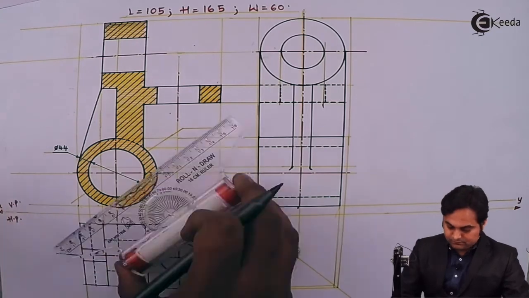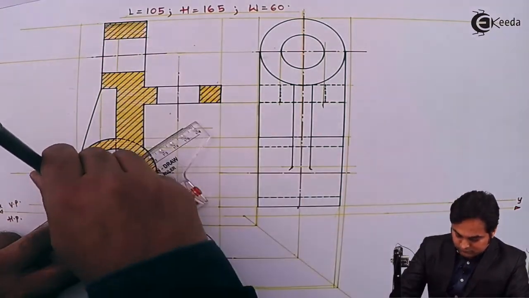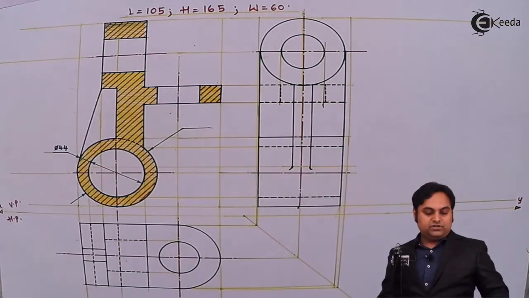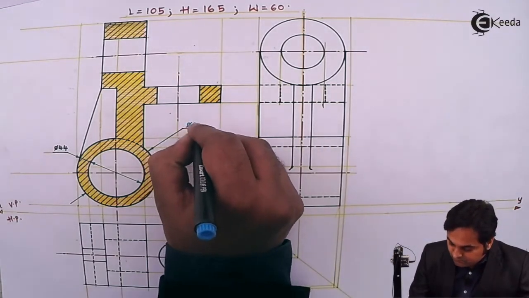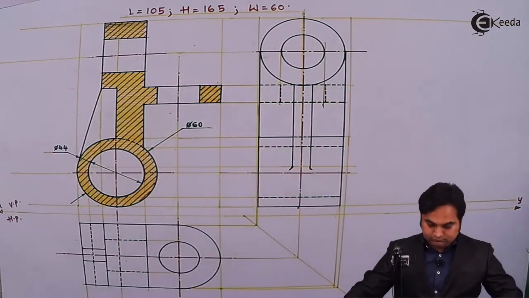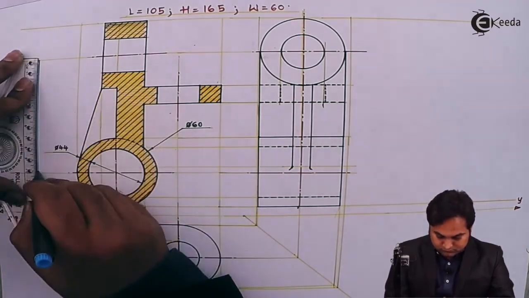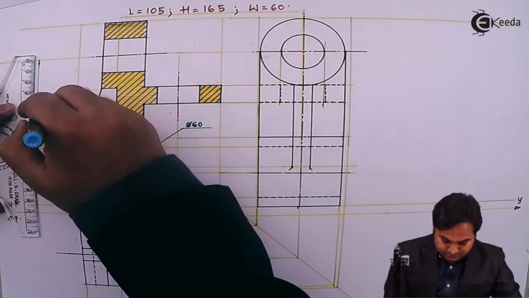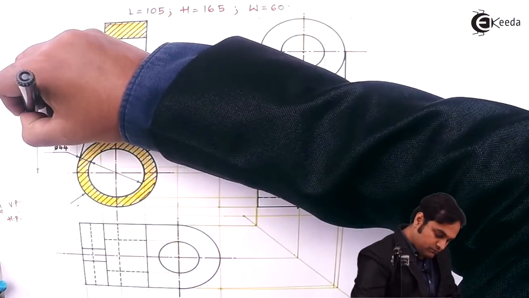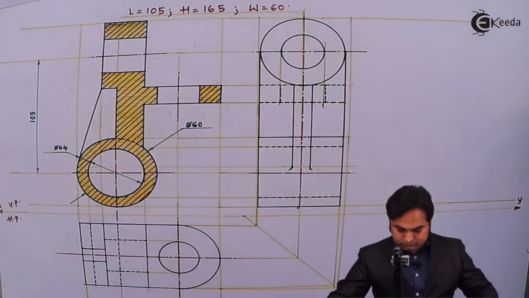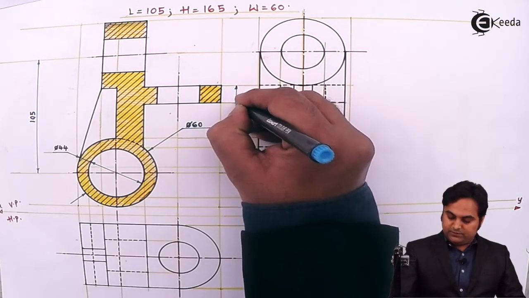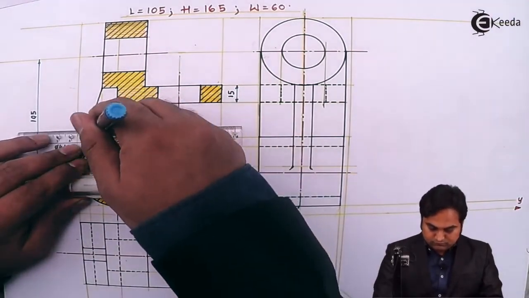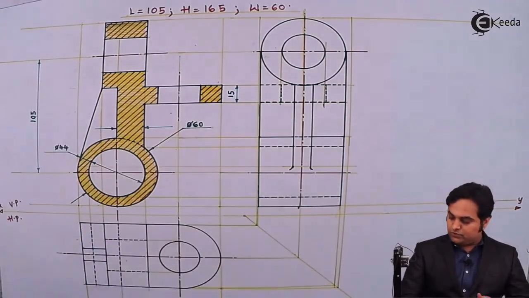External circle, outer circle having a diameter of 60 mm. This height shows the center to center distance, which is 105 mm. Then the height of this plate is 15 mm. Length of this plate is 20 mm.